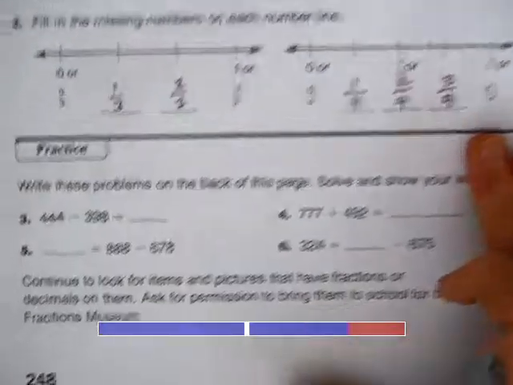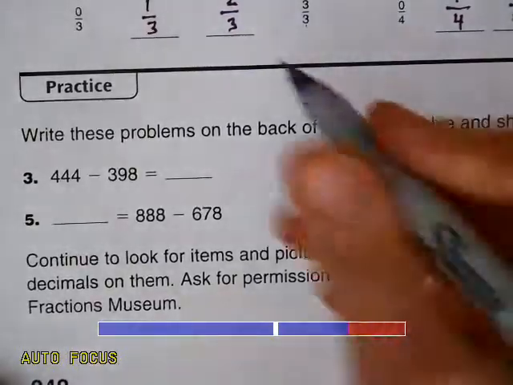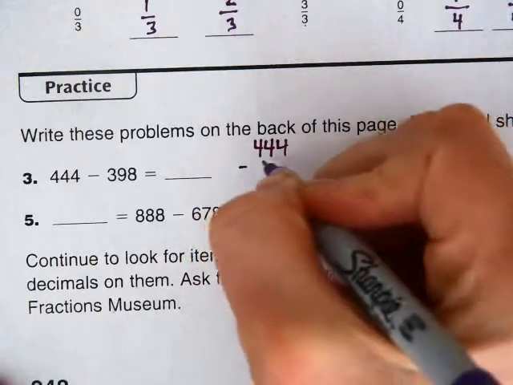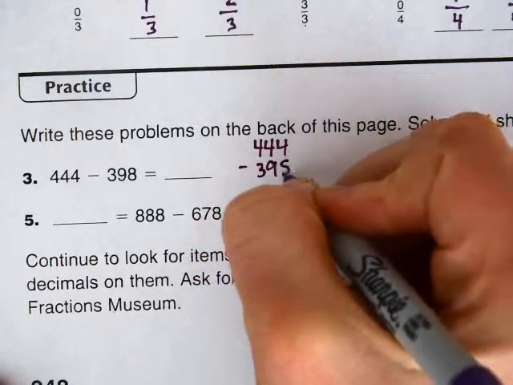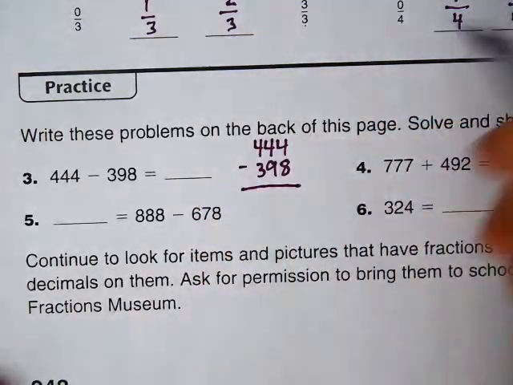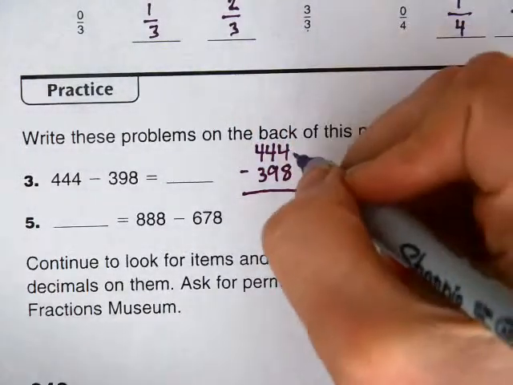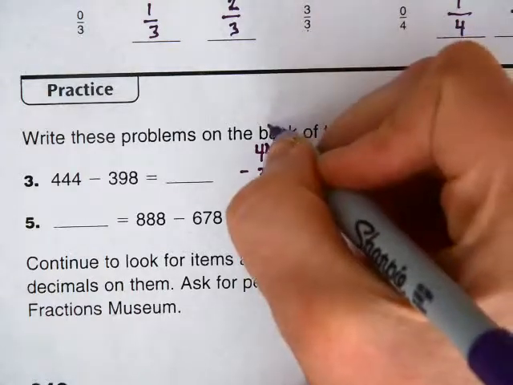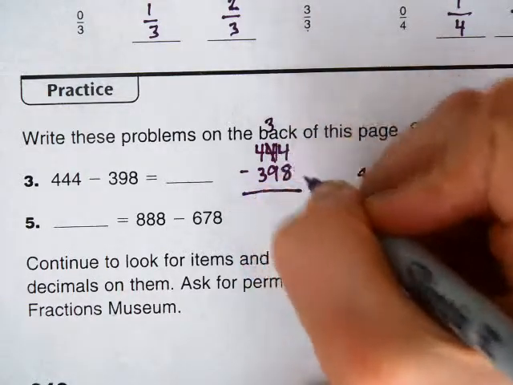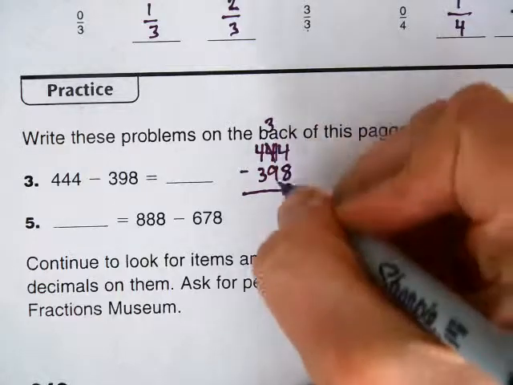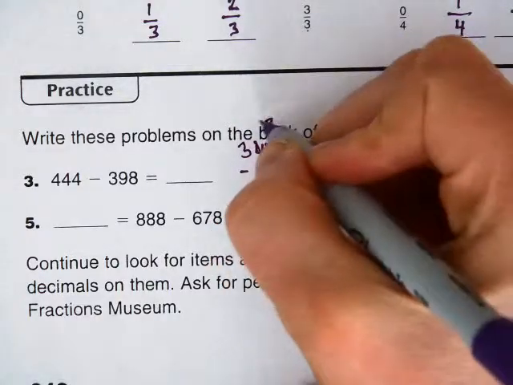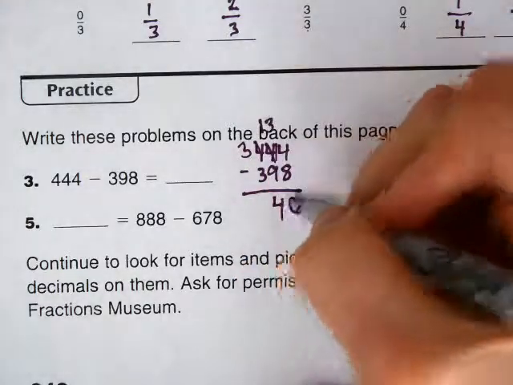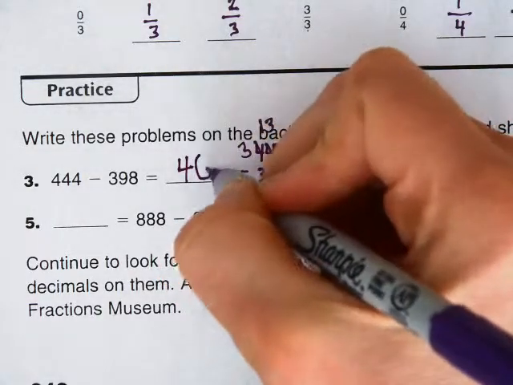I'm just going to zoom in a little bit, and I'm going to solve them right here for us. So, 444 minus 398. Okay, write them up and down. They're much easier to solve this way, especially if you're using a traditional algorithm to solve them. 4 minus 8, can't do it, gotta borrow, make that a 3, this is a 14, 14 minus 8 is 6, 3 minus 9, I can't do it, gotta borrow, 13 minus 9 is 4, and then there's nothing left, so 46 is the answer to number 3.